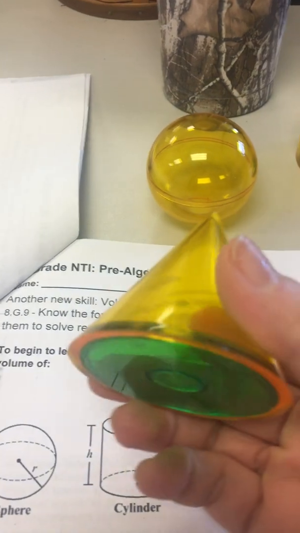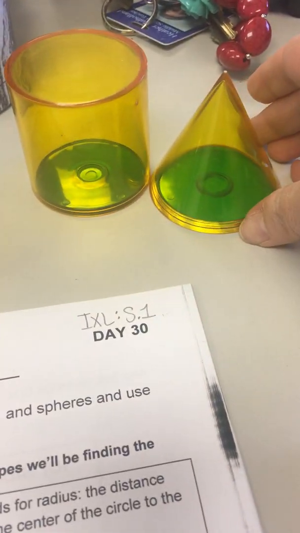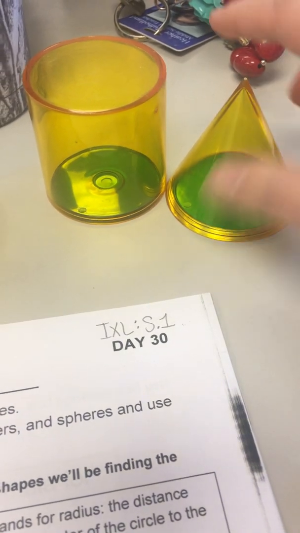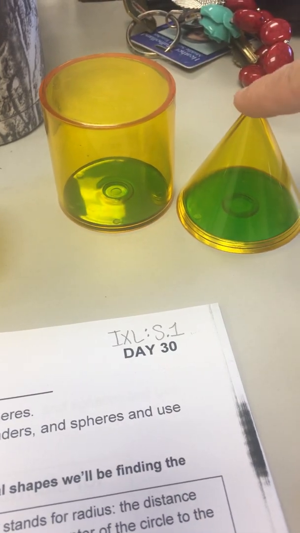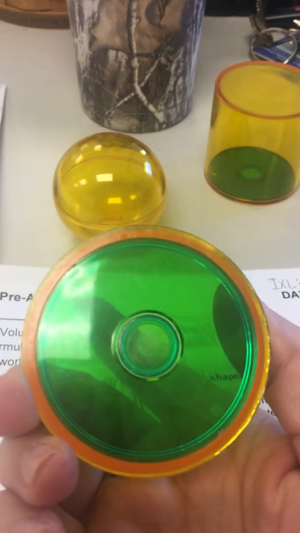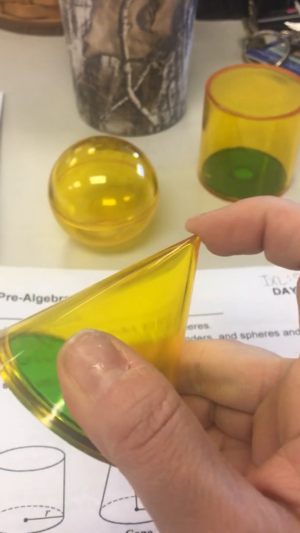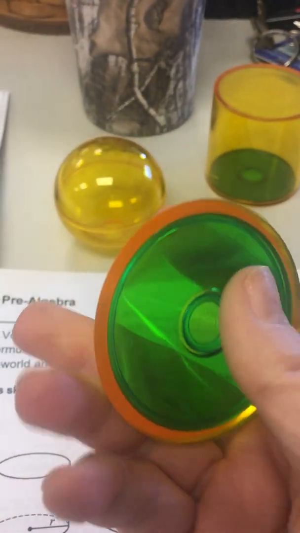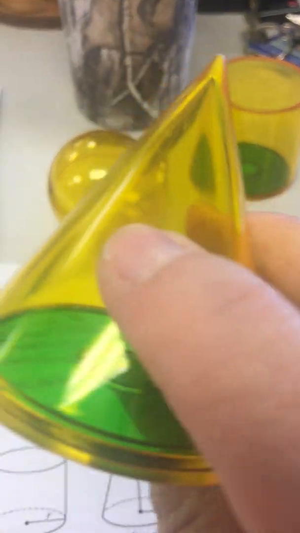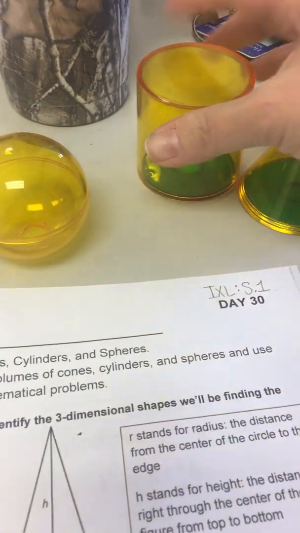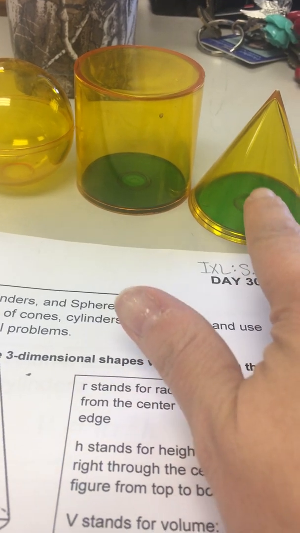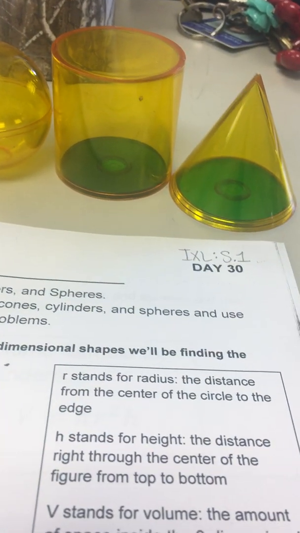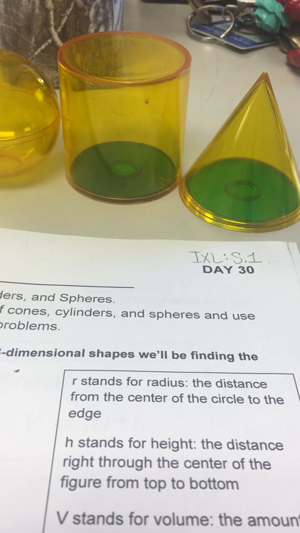And then we have our cone. This is just like the cylinder, but it comes to a point at the top instead of having a second base at the top. So a cone has one base and a point at the top called the vertex. You guys know this because my kids know this, okay? The difference between these two, if you notice, is that this is a third of the size of this one. And that's going to be important when we start to find volume.